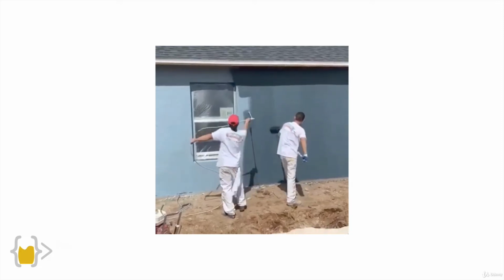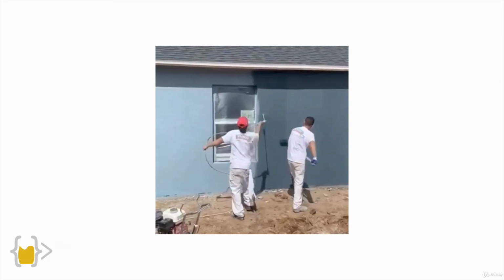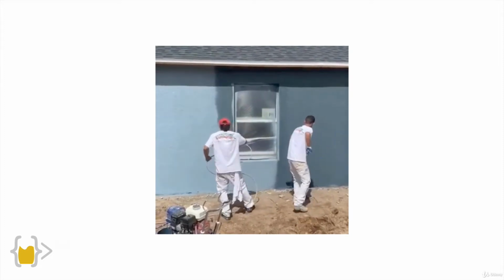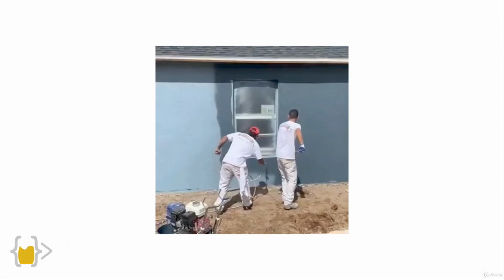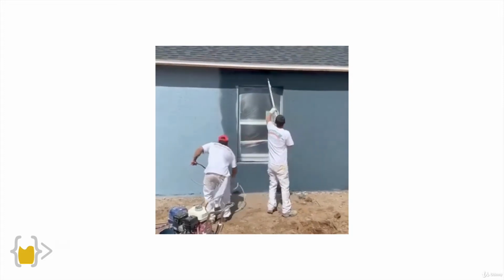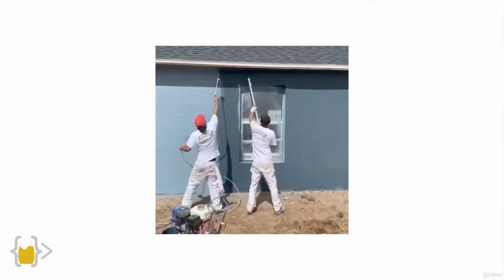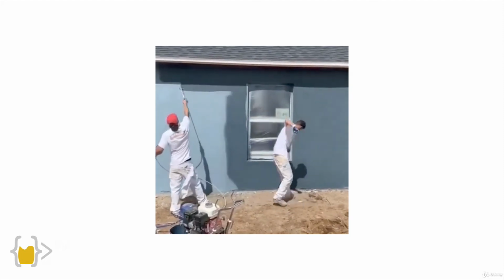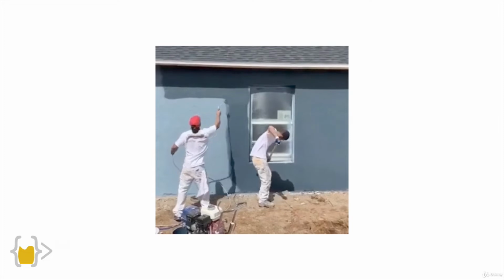All right, so in today's coding challenge, we're going to do a little bit of wall painting. The idea is we're going to create a program that helps us calculate how many cans of paint we need to buy for a given surface area of wall. The maths involved is very simple, and I'm going to talk you through it if you're not confident with maths.